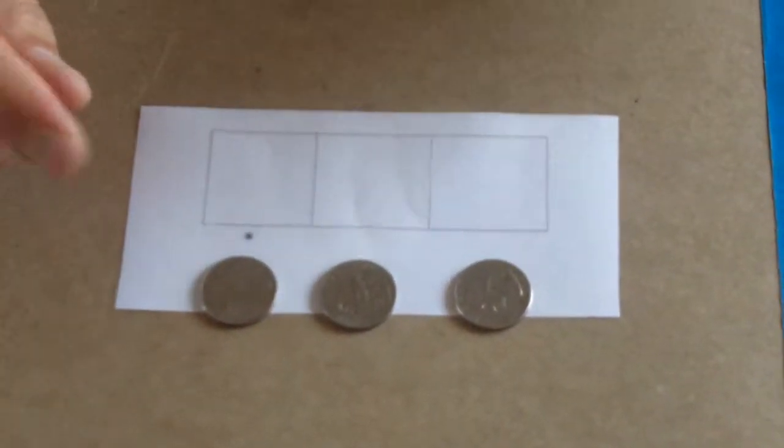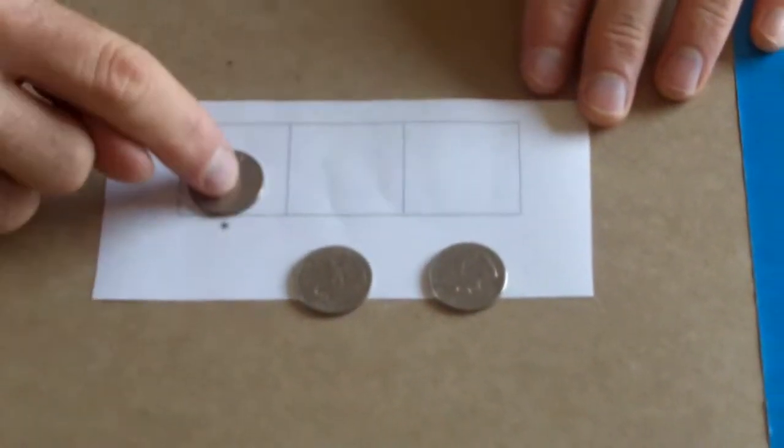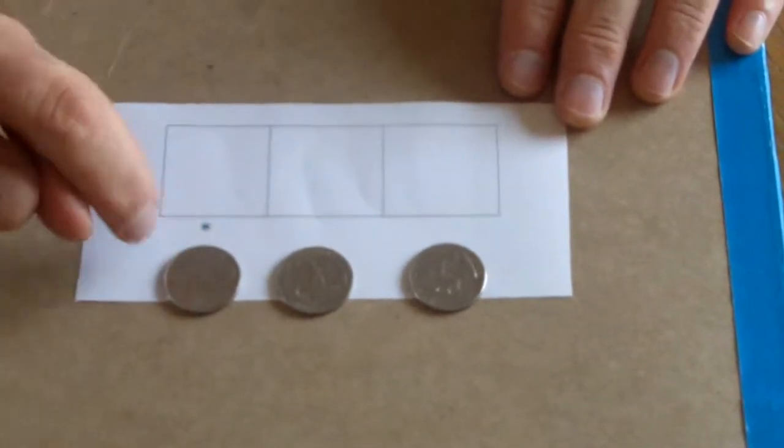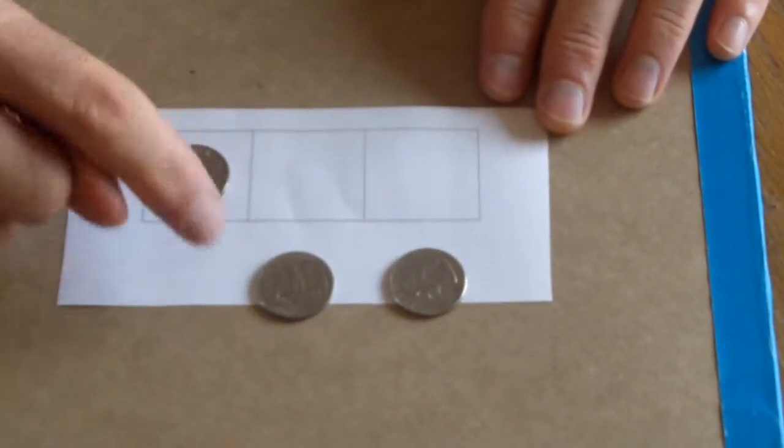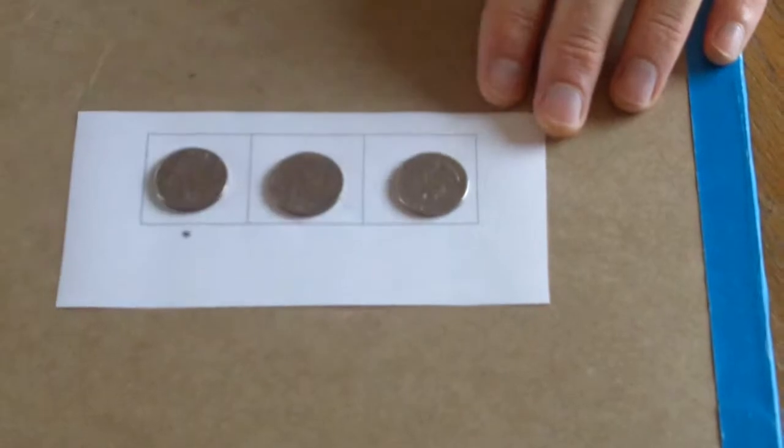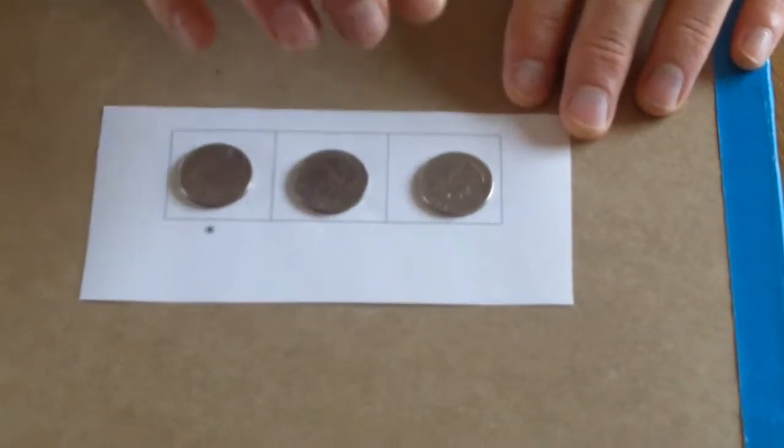Okay, there's my careful model. In the beginning, we'll probably do it together. You guys do it with me. Let's all try it together. K, a, t. There's my careful support.